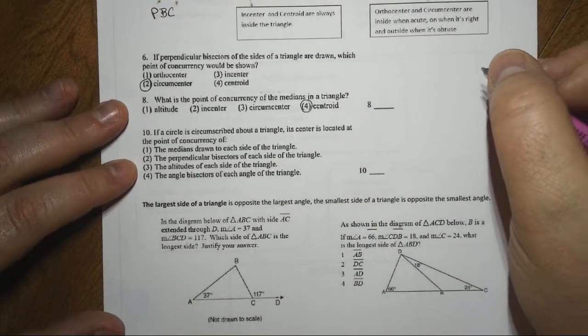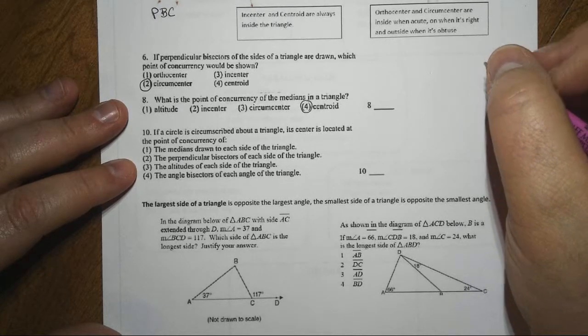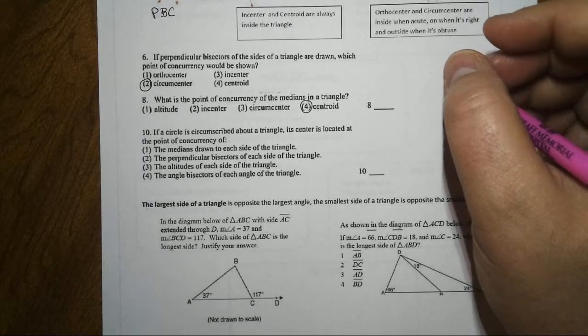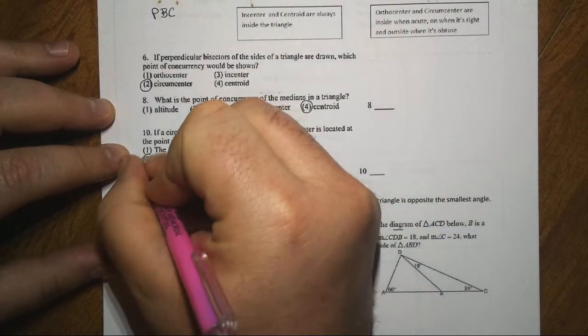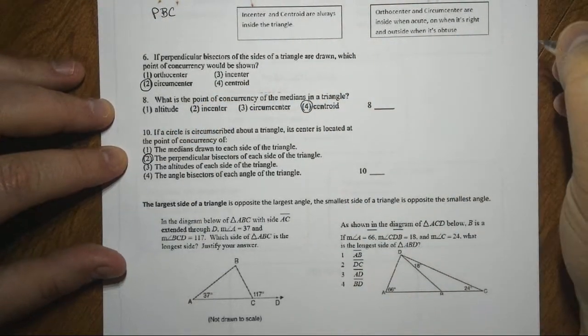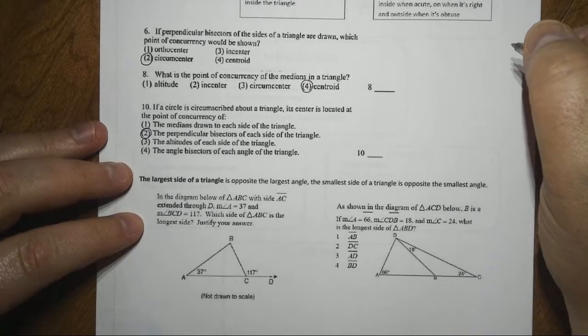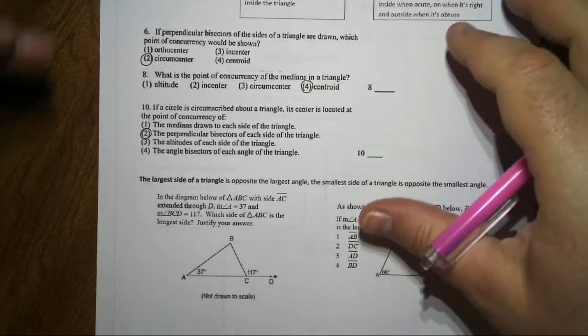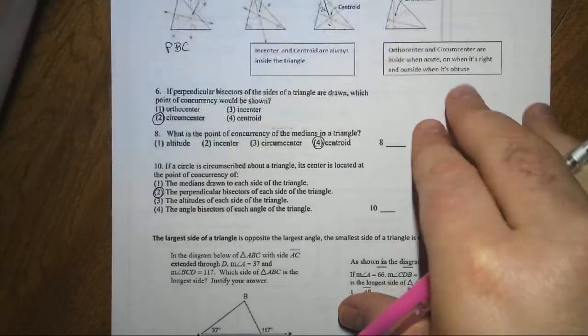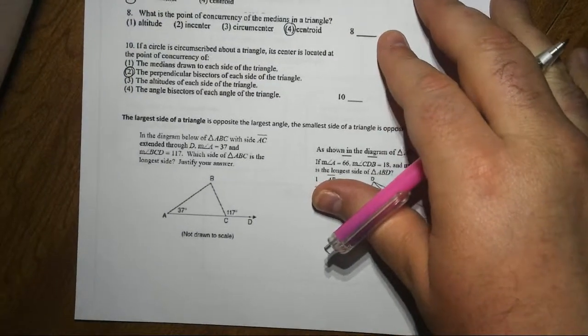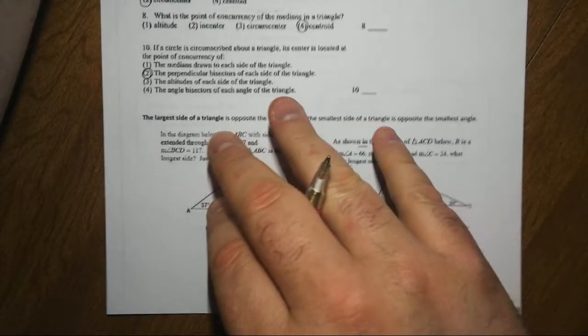Number 10, if a circle is circumscribed about a triangle, its center is located, circumscribed around the outside. Remember, that's PBC. That's the perpendicular bisectors. That's going to be choice 2. And so that's essentially what we're looking for there. It could come up in constructions if they ask you to do it, but the question hasn't been asked that way. Doesn't mean they won't, but just keep that in mind.